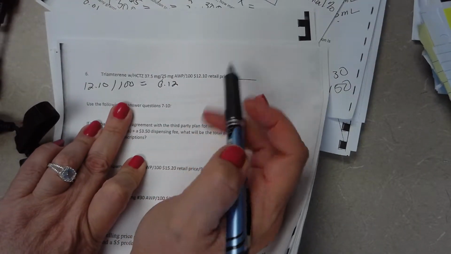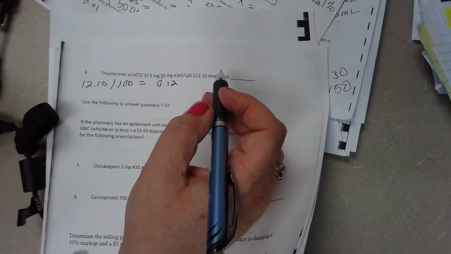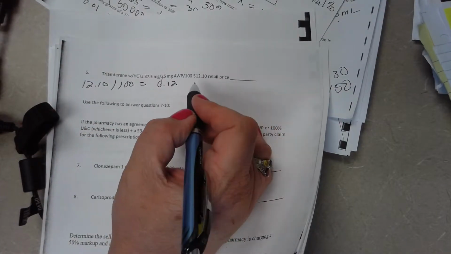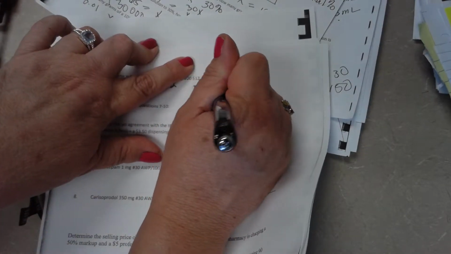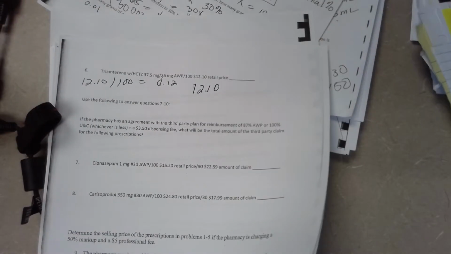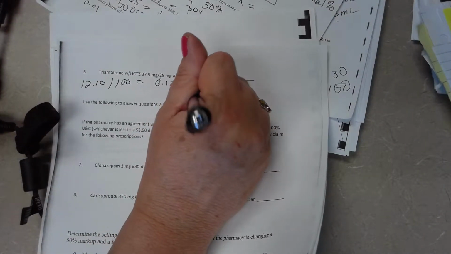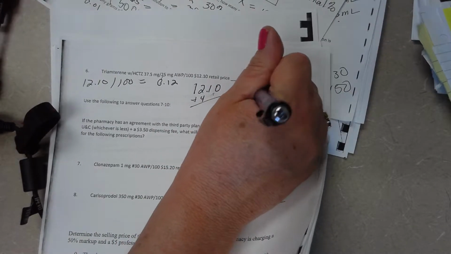And it doesn't really tell us how many. Let's go with the whole 100 then. So $12.10 for the whole 100. If we go back to our professional fee, it was $4 if it was under 20. So that's $16.10.